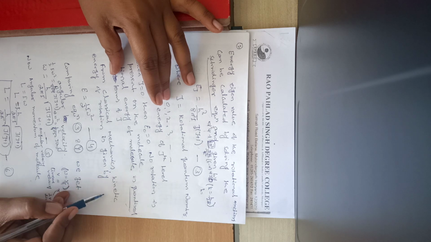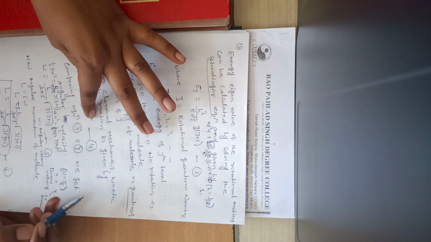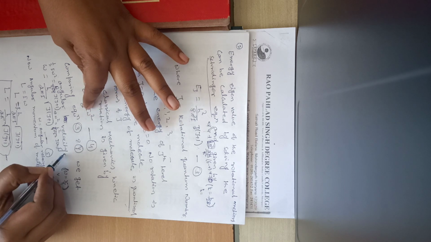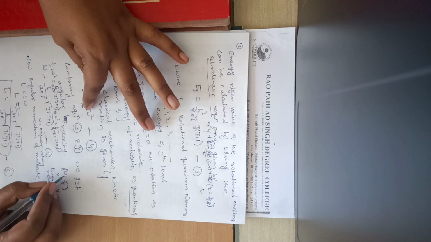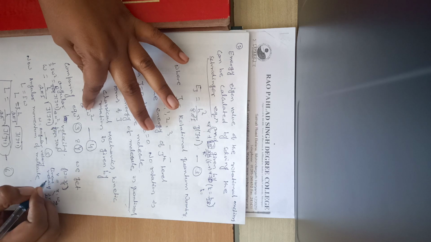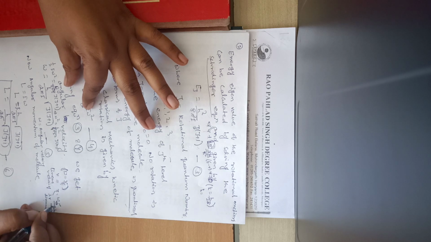Then we come to classical mechanics. The kinetic energy of rotation is given by E equal to half I omega squared. Omega is the angular velocity and I is the moment of inertia. Once again I remind you, omega is v by r, where v is the linear velocity. Cross multiplying, v is equal to r into omega. The linear velocity is equal to the perpendicular distance times the angular velocity.